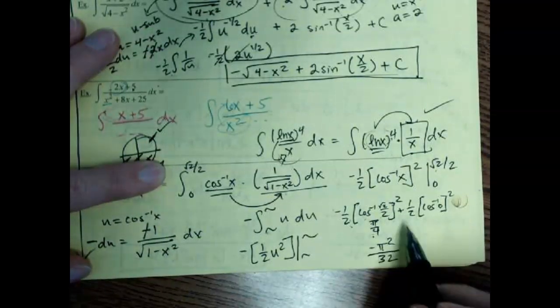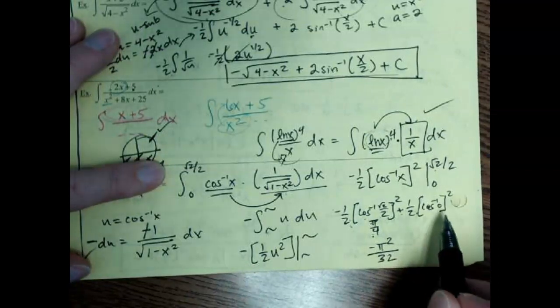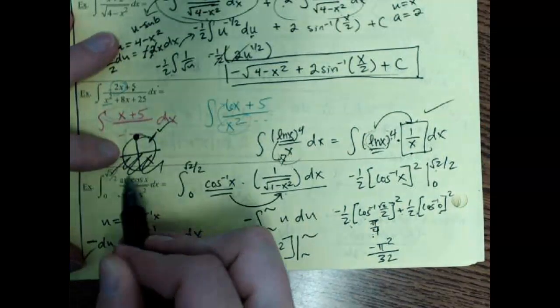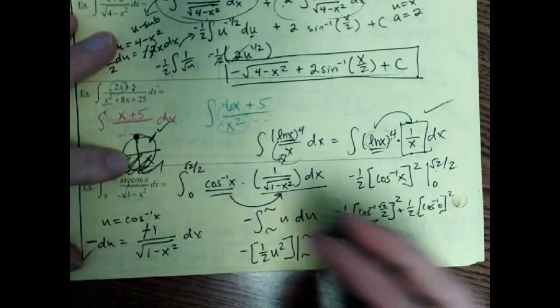And then here, plus 1/2, I need the cosine inverse of 0. Where is the x value 0? Well, that's going to be at the top of the unit circle. It'll be at the bottom too, but you wouldn't care about that one. So that's going to be pi over 2.